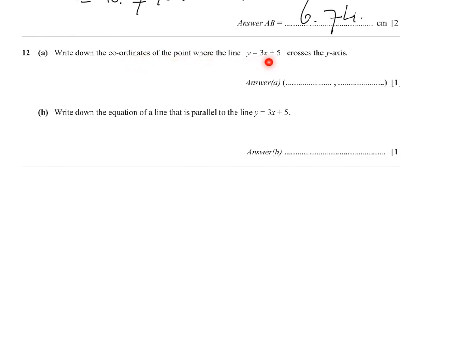Moving on to the next question, write the coordinates of the point where the line y equals 3x plus 5 crosses the y-axis. Okay, so that line looks roughly like this. So we're interested in this point where it crosses the y-axis, because this is the y-axis vertically, x-axis horizontally. Well, what do you know about that point? Well, you know one coordinate already. You know the x-coordinate, because that one will always be 0 when you cross the y-axis. So when x is 0, y is going to be, look at the equation now, 3 times 0 is 0, so y is going to be 5. So the y-intercept is 5, the coordinate is 0, 5.